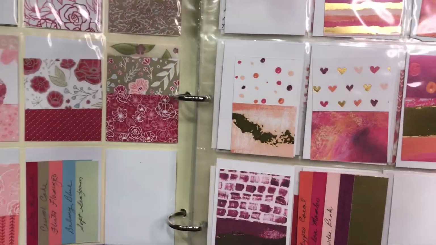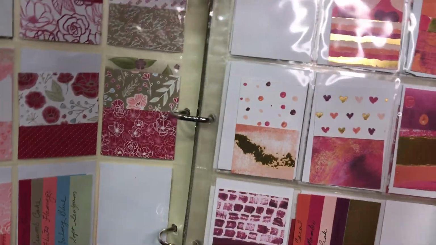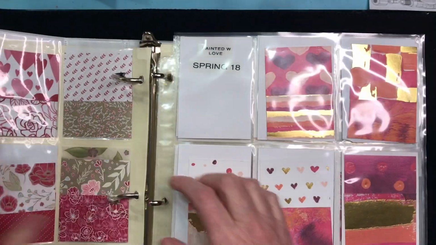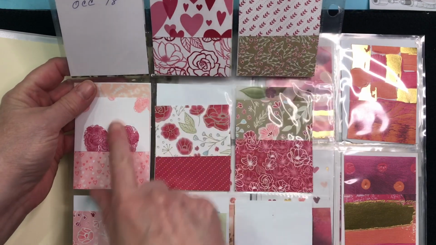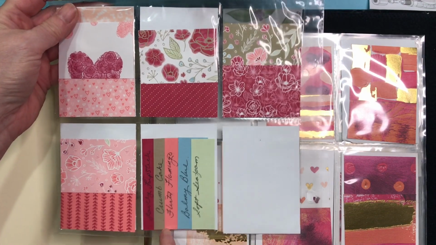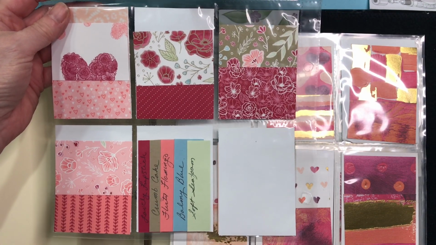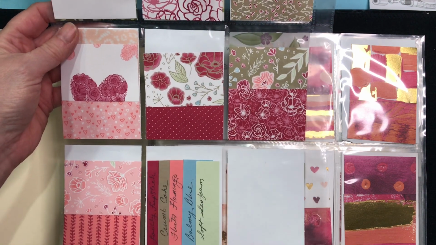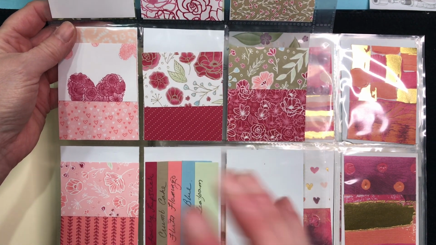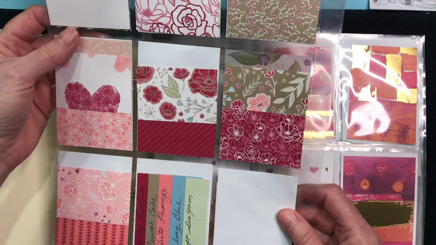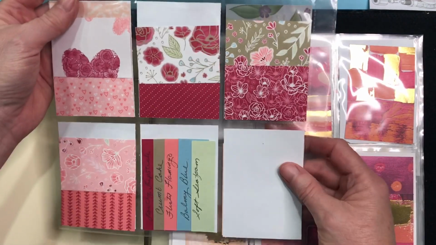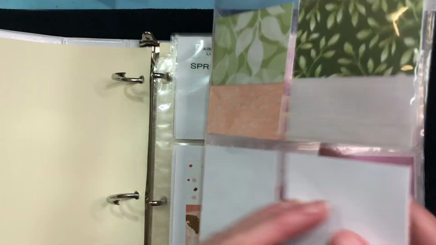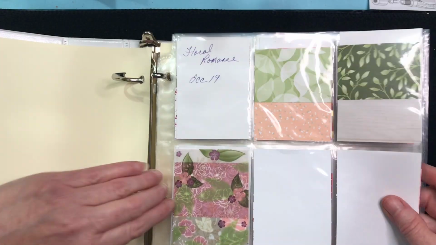And not only do I have it to where I can show, let me pull one out because it'll be easier. Not only can I show and see what the paper is in there, but I've also gone through and cut out the colors of the coordinating cardstock colors that go with that paper pad. So I don't even have to think about what color cardstock do I need for this. I can look at this and it will tell me exactly what colors of cardstock I'm going to be working with. And I have all of this in here by category.